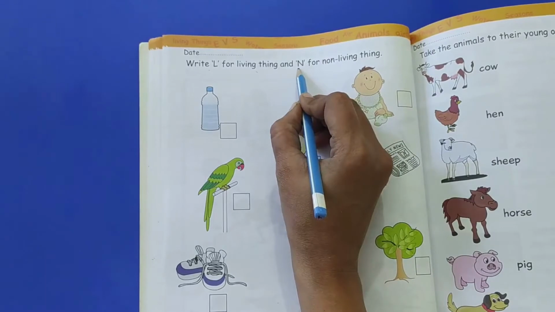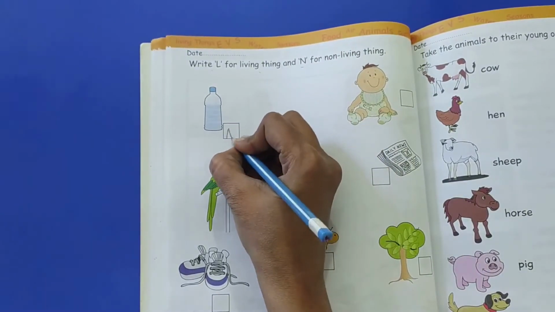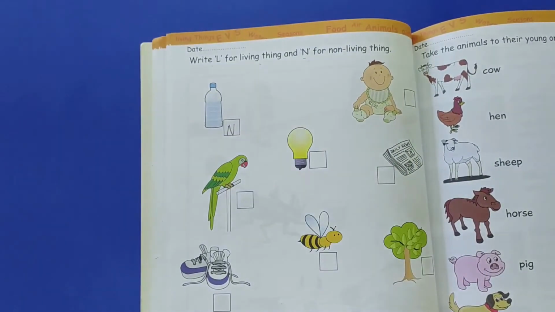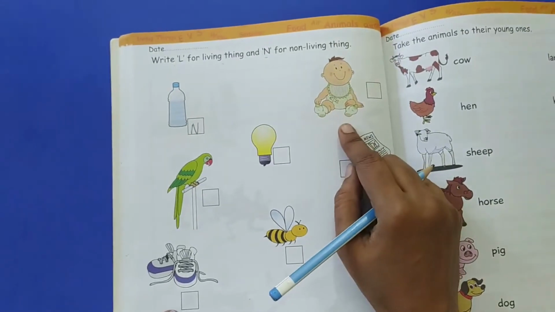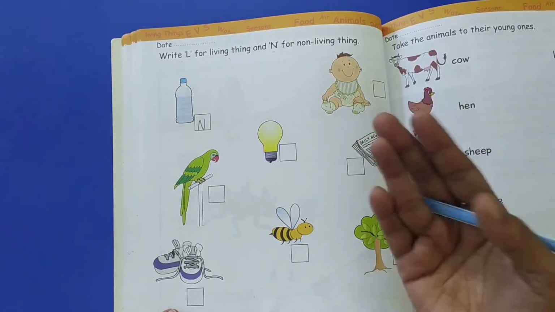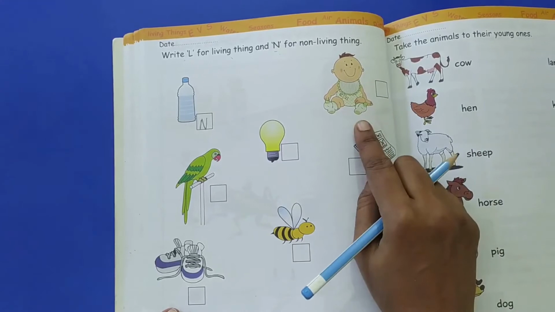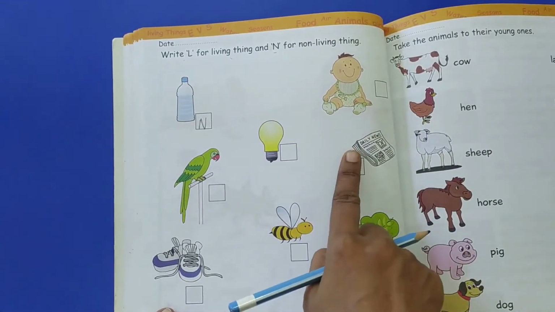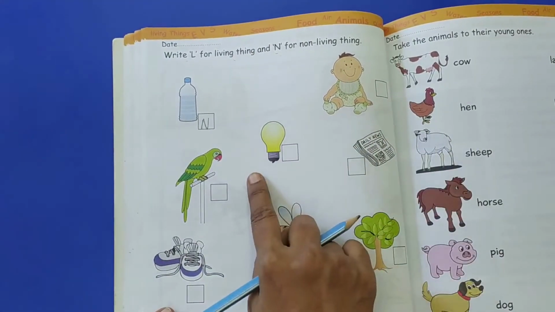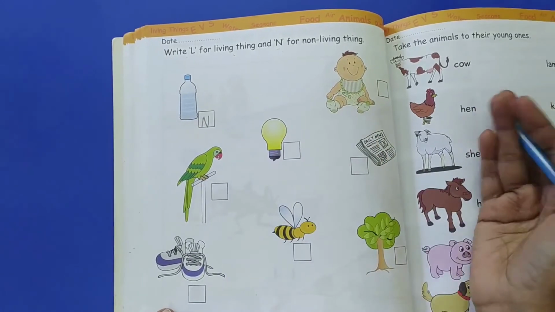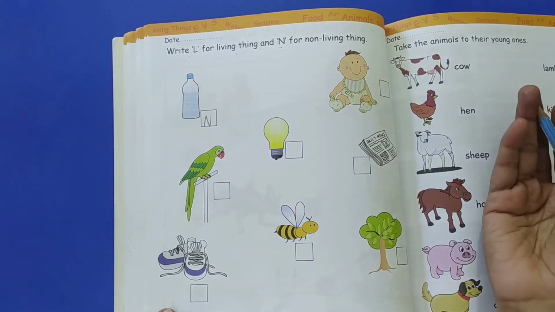तो नॉन लिविंग को हम क्या डालेंगे? एन. सो राइट, एन फॉर नॉन लिविंग. व्हाट अबाउट अ बेबी? कैन अ बेबी ब्रीथ? क्या बेबी सांस ले सकता है? यस. कैन दे मूव अराउंड? यस, वो यहाँ से वहाँ जा सकता है, राइट? और क्या बेबीज बड़े होते हैं? यस, सारे बच्चे बड़े होते हैं, राइट?